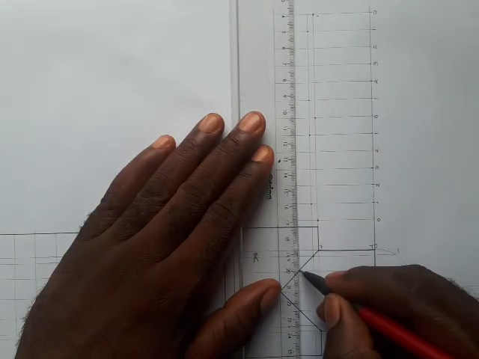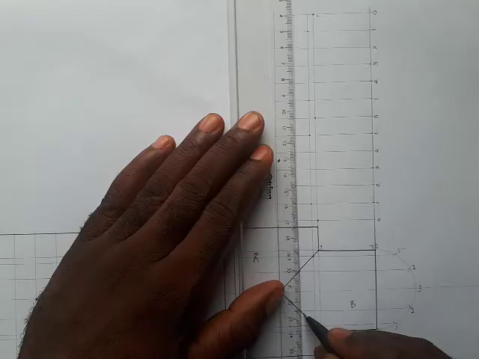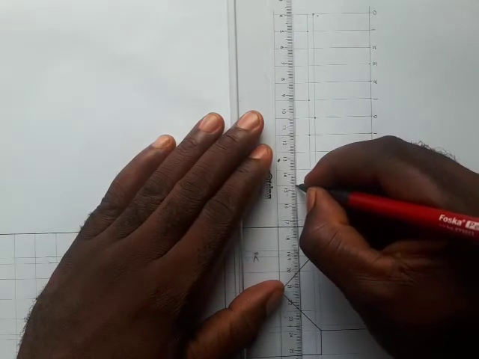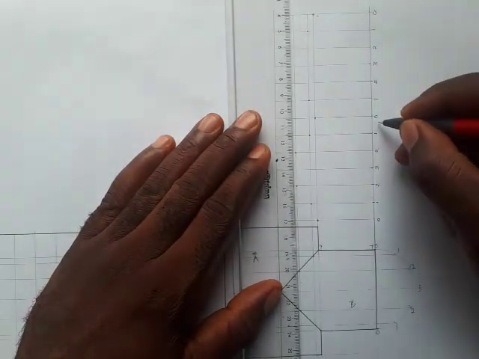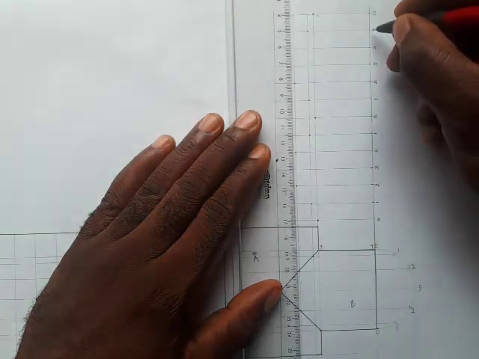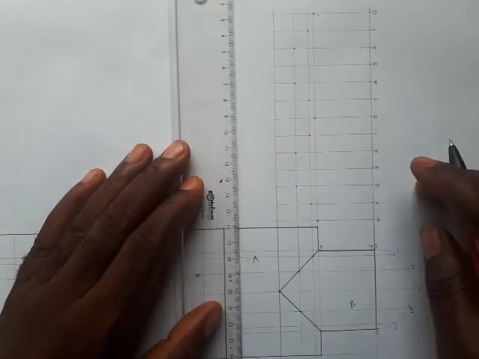Then the next one is what? 2. This line here. Okay, do not forget there's another 2 here. So wherever you see 2, just dot 2. So this is 2, dot. This is another 2 here, dot. 2, dot. You dot. I hope that's clear.